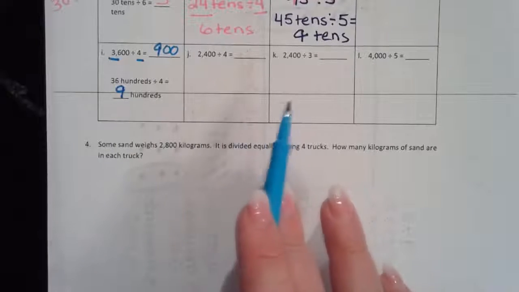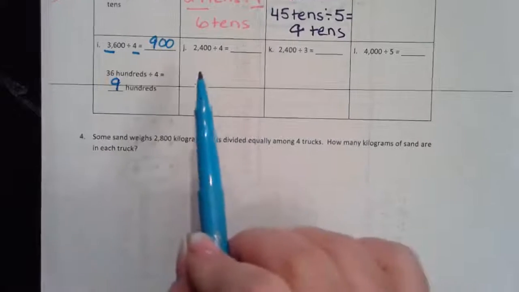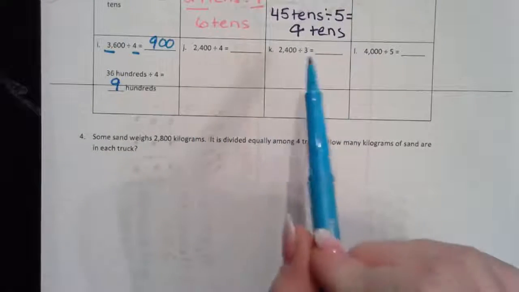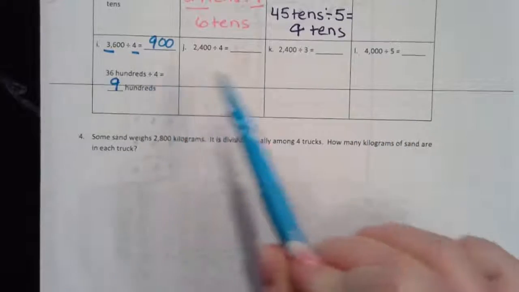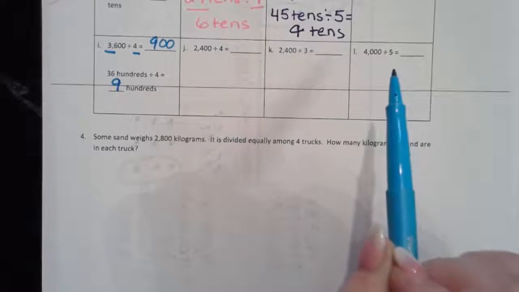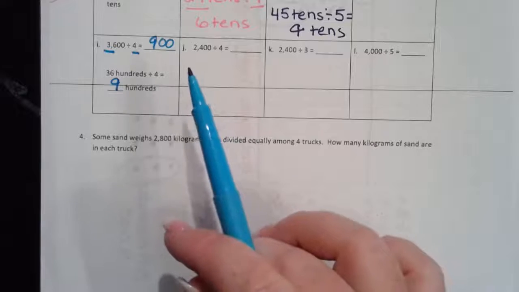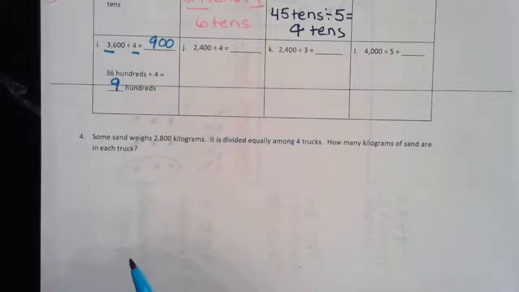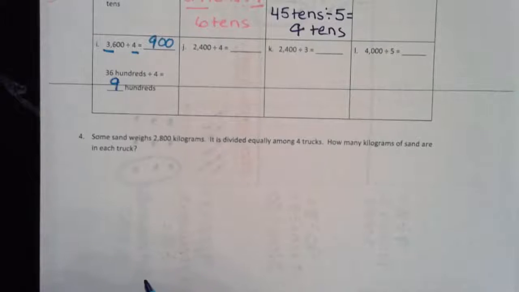This row hopefully will be a little bit easier, like I said, because we're familiar with that language of 3,600, 1,500, 2,400, and 4,000 here. You can hopefully use the patterns that you've done along the way to answer that one on your own. So I want you to take the next 2 to 3 minutes and finish parts J, K, and L on your own.